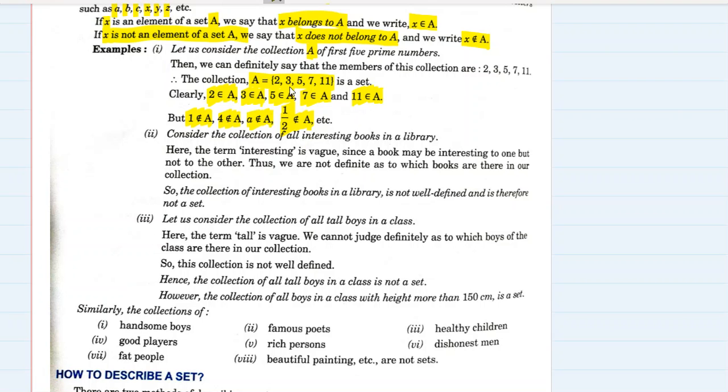Do you know what a prime number is? This is not part of your set theory, but you should know what a prime number is. A prime number is a number which has only two factors, 1 and the number itself. So the smallest prime number is 2. After that, the next prime number is 3. So 2 and 3 are the only prime numbers which are consecutive. Consecutive means which occur one after another.